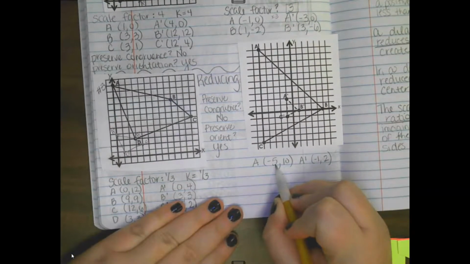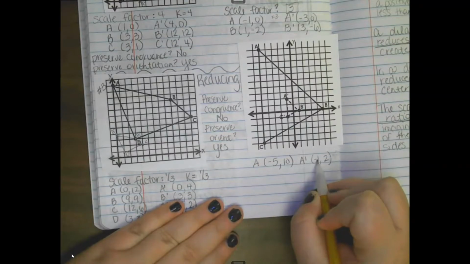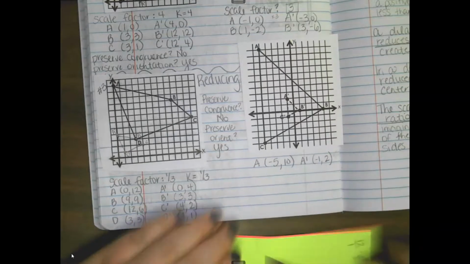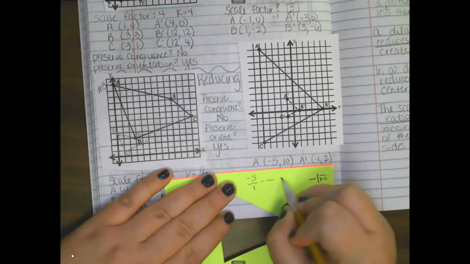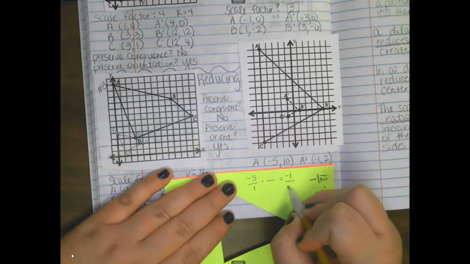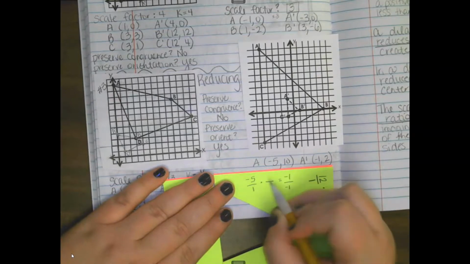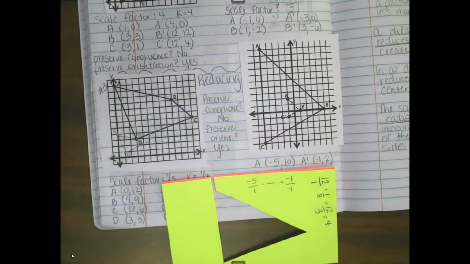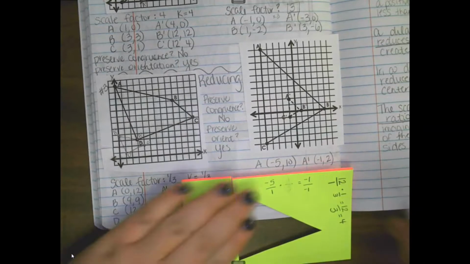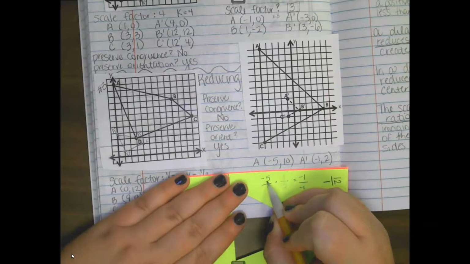So what did I have to multiply negative 5 by to get negative 1? Some of you might not be that great at that. So negative 5 times what is going to give me negative 1? To get this, it's the same as doing the opposite of multiplication, which is dividing. So negative 5 divided by 5 will get me negative 1.